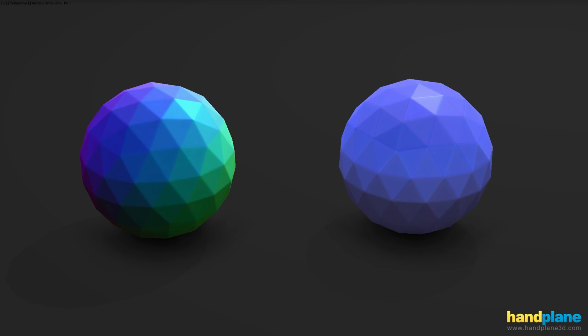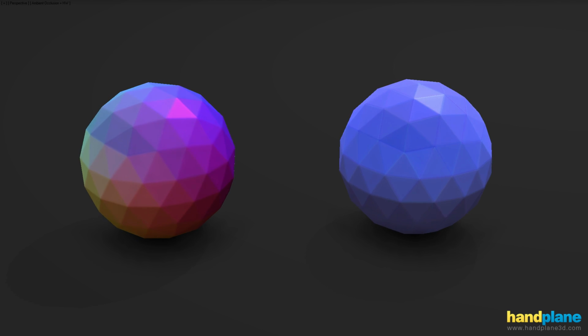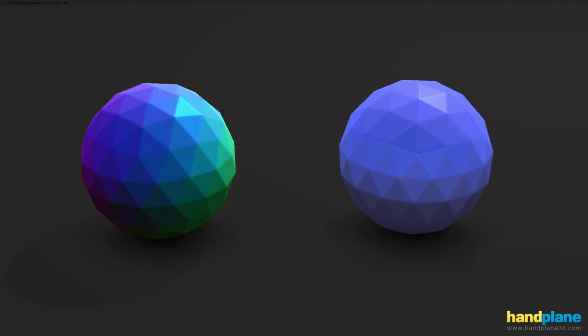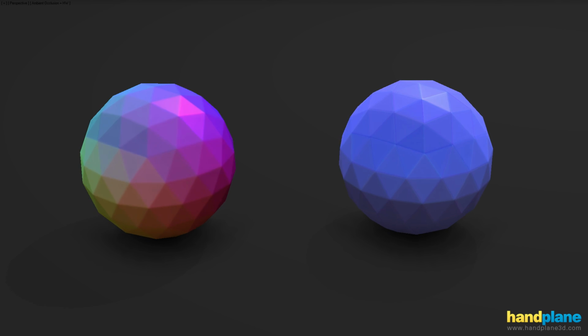What this means for artists is that the tool you're using to bake your normal maps needs to be specifically targeting the game engine you're going to be using to display the normal maps. So if the system to create the tangent space for the baking tool doesn't match the system that's used to render the tangent space for the game engine, you're going to get shading errors and unpredictable results.